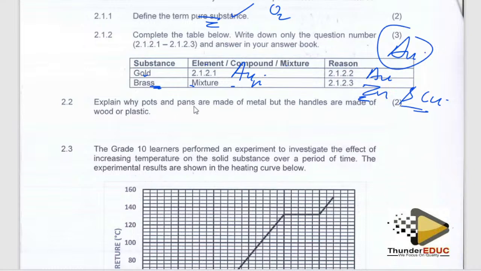Explain why pots and pans are made up of metals. Yes, they are made up of metals so that they can conduct electricity and conduct heat. In this case, they are conducting heat. They are made up of metals which are good conductors, so they can conduct heat. But the handles are made up of wood or plastics, which are bad conductors, or good insulators, so that you don't burn when you're holding these saucepans or pots.